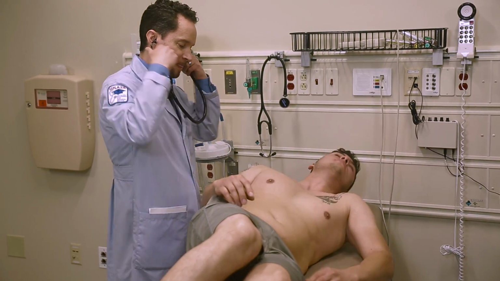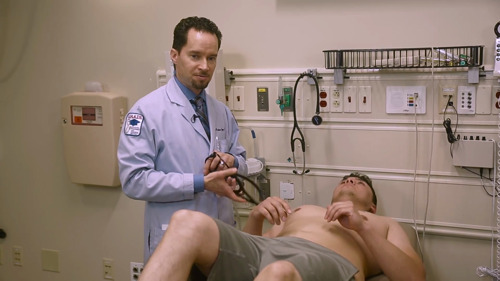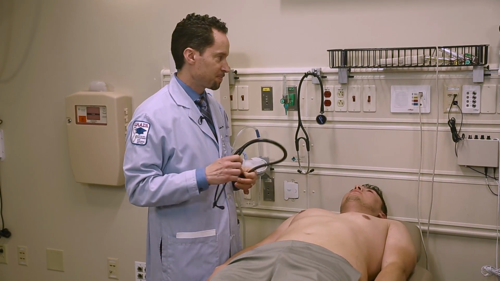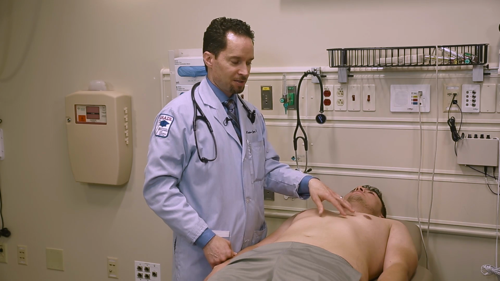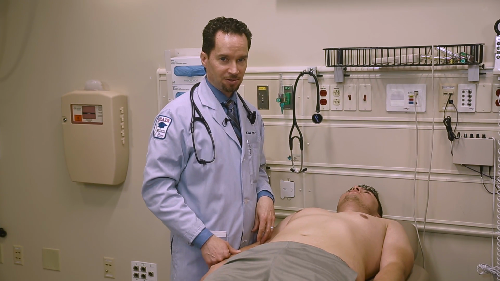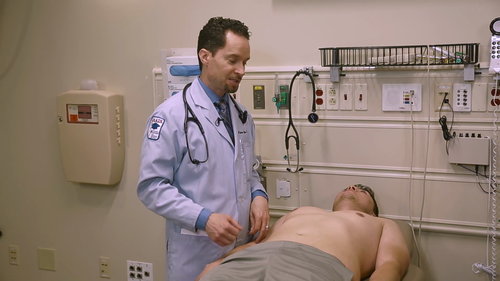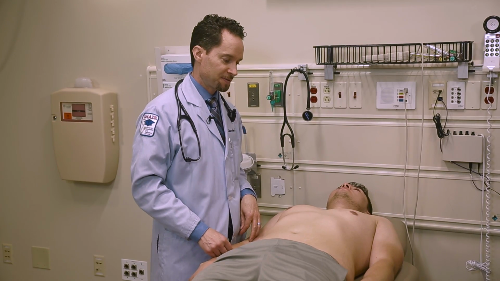Excellent, thank you. That's where, if you're going to hear an S3 or S4, you put your patient in lateral decubitus. For a diastolic murmur, they'll likely need to be in lateral decubitus for you to even be able to hear it at all, because they're so soft.